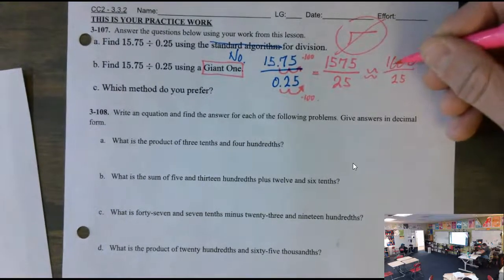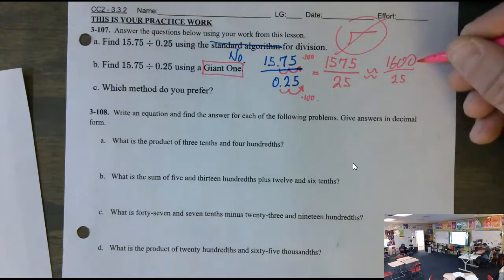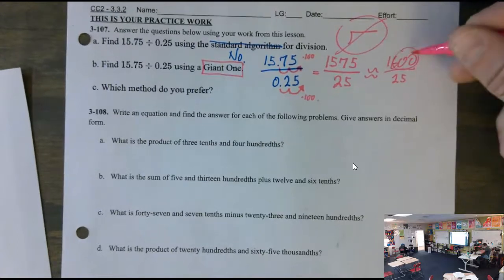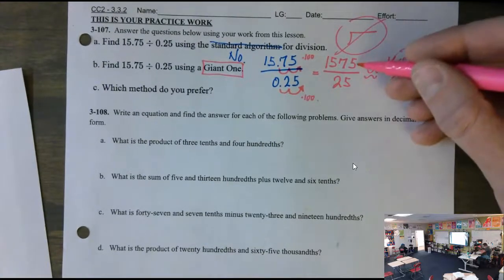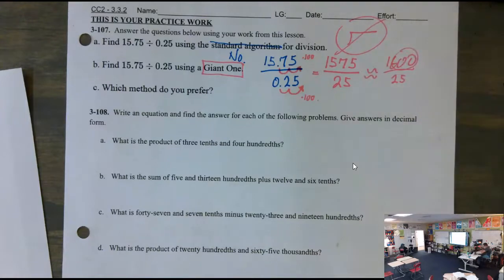divided by 25, which we know there are 4 25s in every 100. So we could kind of solve this like that. And then we know this is just 125 away, right? 1575 is 125 less than 1600.